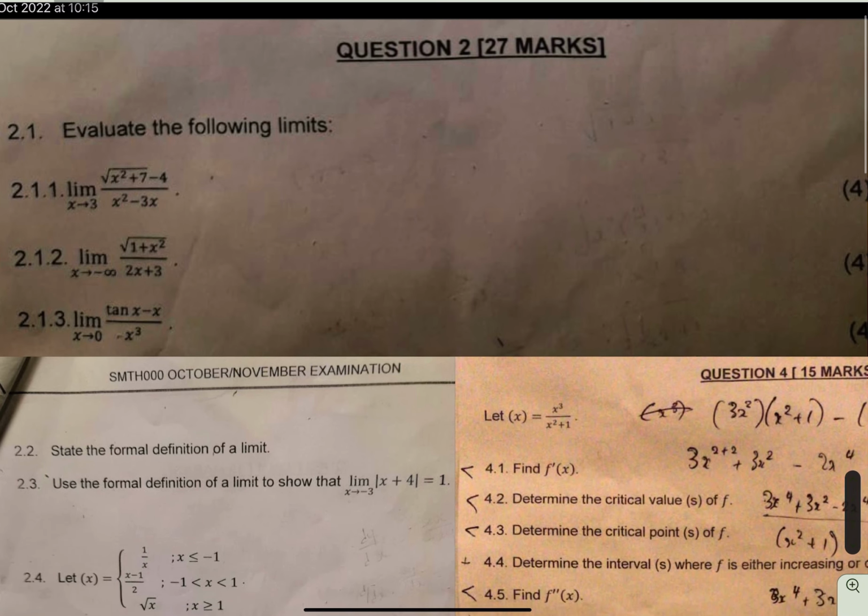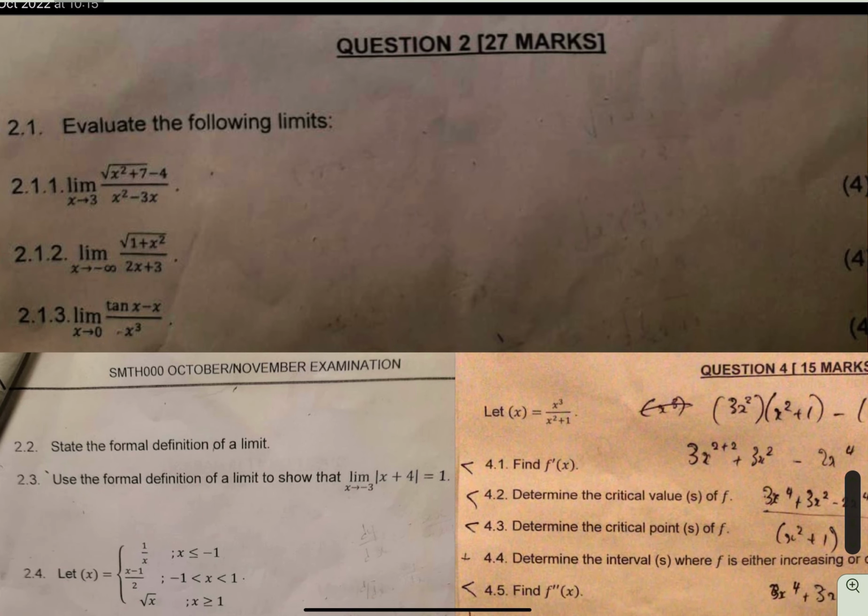Let's check. We are going to start from question 2 to 3 as our part 1 because the paper was very long. And then question 4 to question 6, it's primarily integral. So I'm going to start with question 2. They are saying that 2.1, evaluate the following limits.